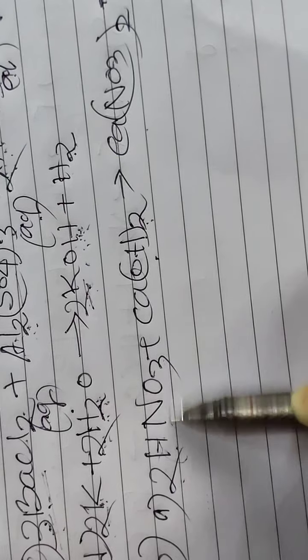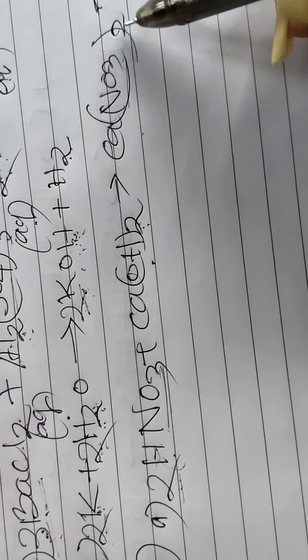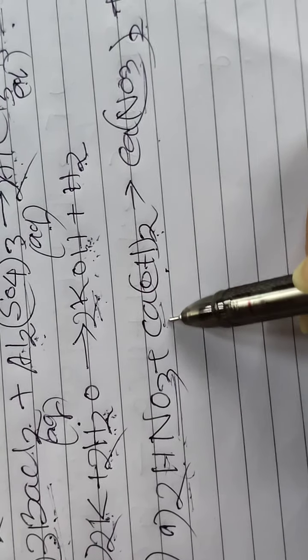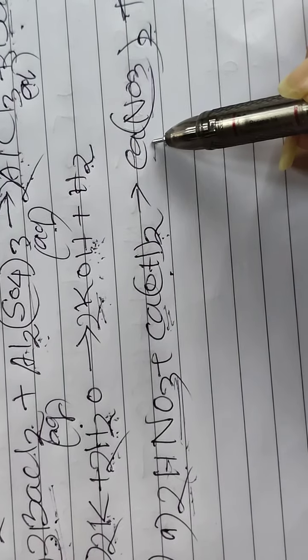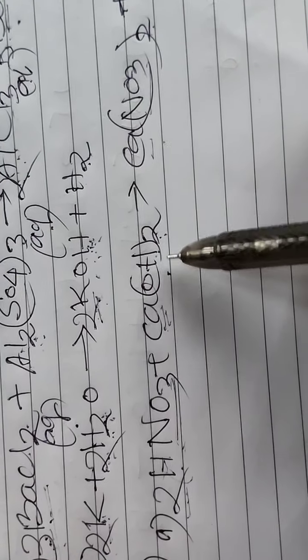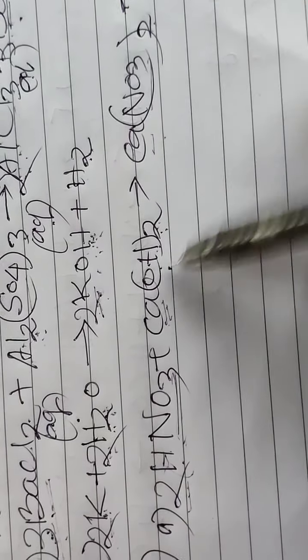Again you see NO3, there are two NO3 groups here, and here is also NO3 2. So the NO3 is balanced. Next, the number of calcium is 1, here it is also 1. It is already balanced. Hydrogen is already balanced. Oxygen 2, here is also 2.